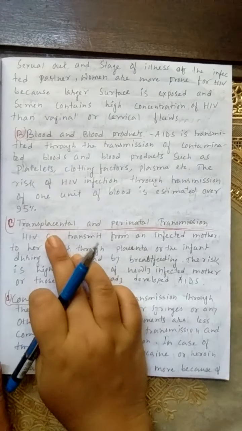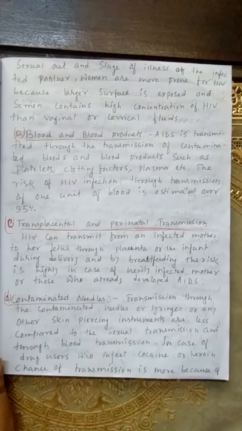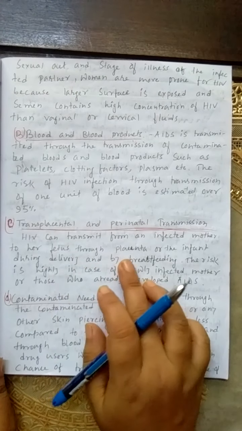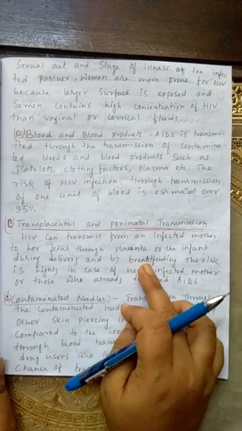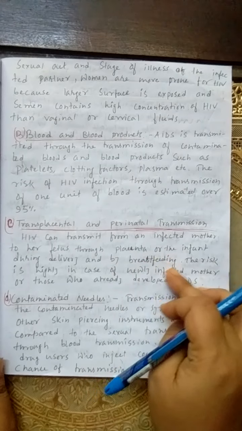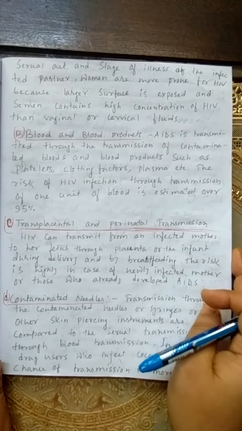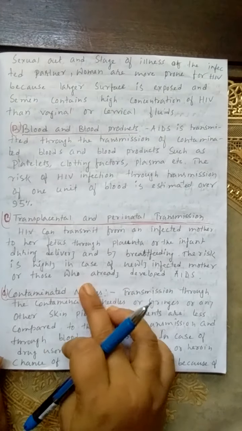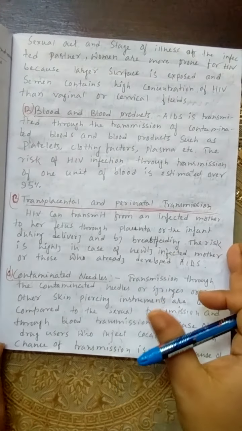Point number C. Transplacental and perinatal transmission. That means HIV can be transmitted from an infected mother to her fetus through the placenta, or to the infant during delivery and by breastfeeding. The disease is transmitted by delivery or breastfeeding from the mother to her own child. The risk is high in the case of a newly infected mother or those who have already developed AIDS.